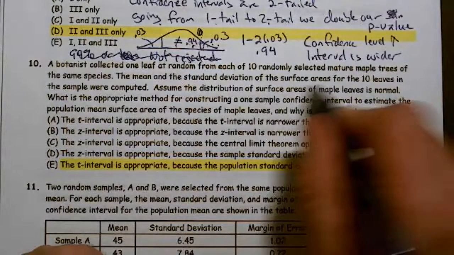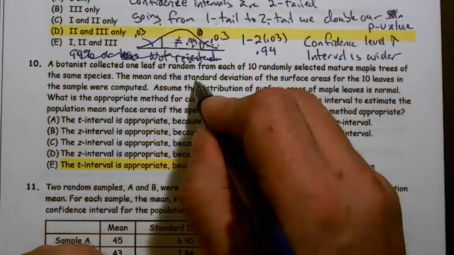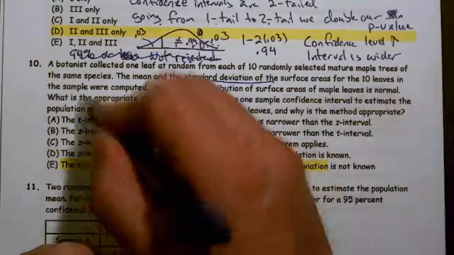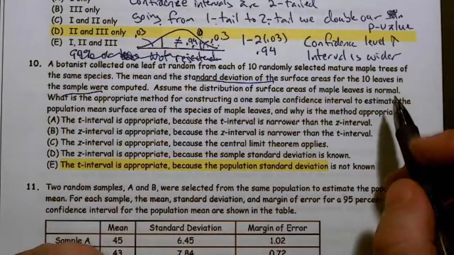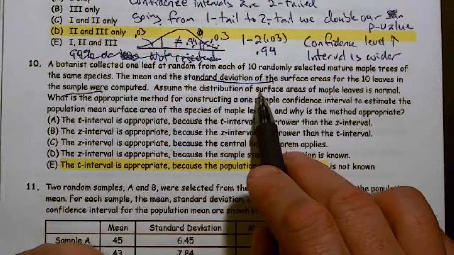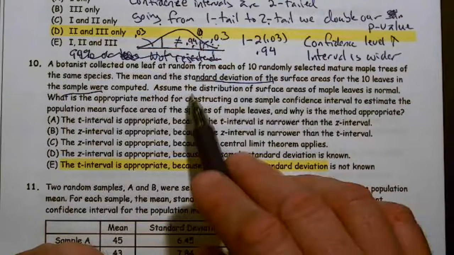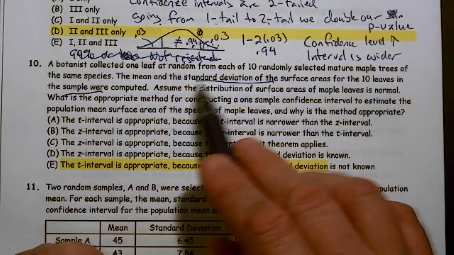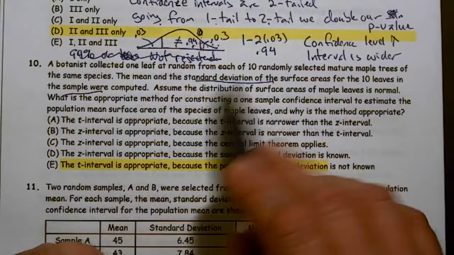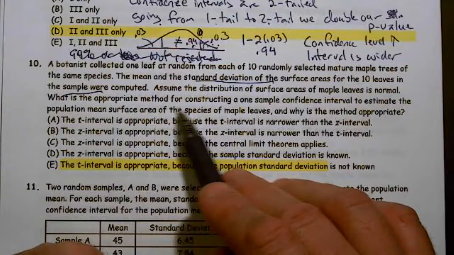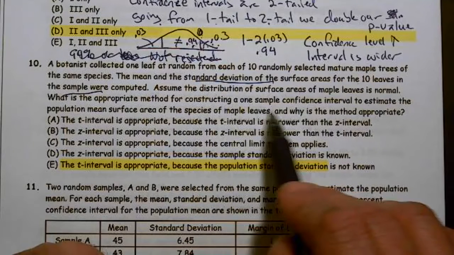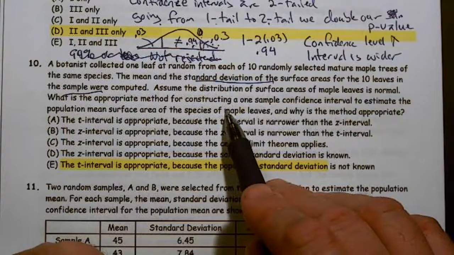So as soon as we say of the sample, we know we are working with the t distribution, all right? Assume the distribution of surfaces is normal. And by the way, they'd have to be because our sample size is less than 30. What is the appropriate method for constructing a 1 sample confidence interval to estimate the population mean?